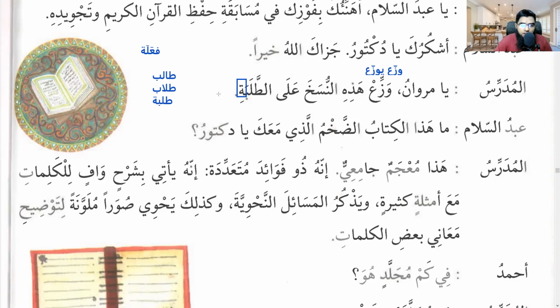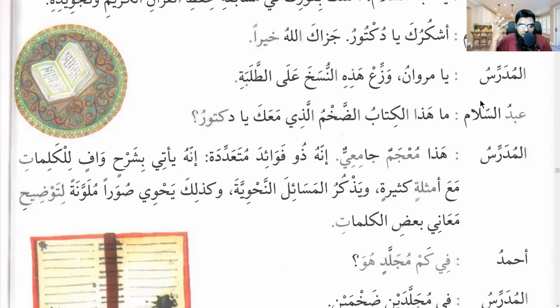And the nusakh is also a plural, fu'al pattern. This is a little confusing because you don't see plurals; you think this is singular.